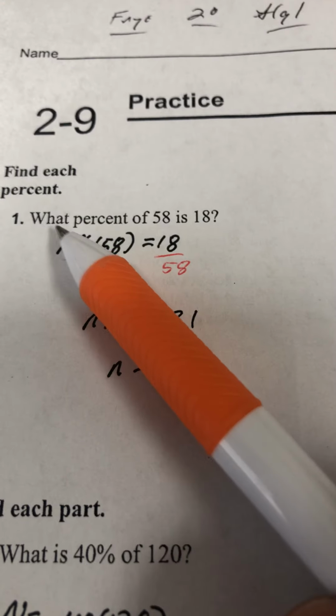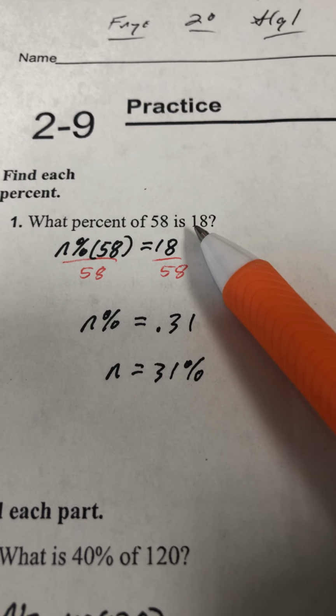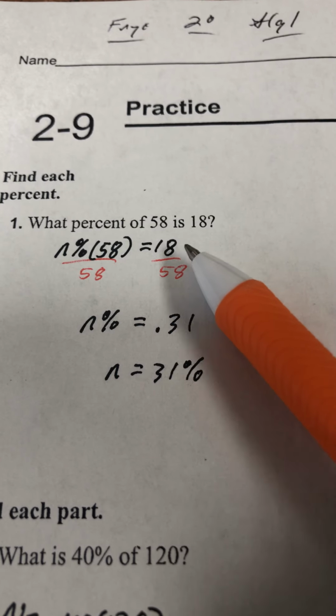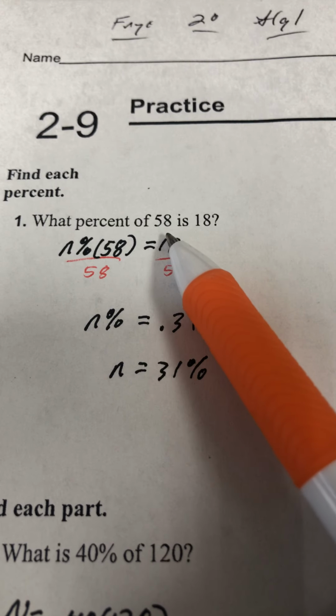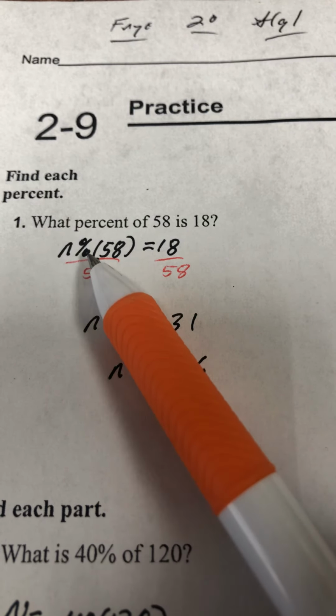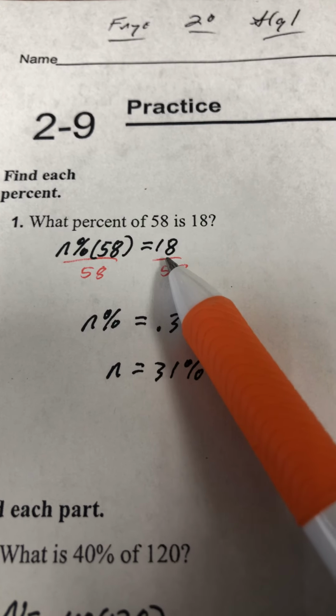I like to translate, like how you've been translating your verbal phrases into mathematical phrases. I do the same thing with these. What percent of 58 is 18? So what percent, we don't know the percent, of means times 58 is equals 18.